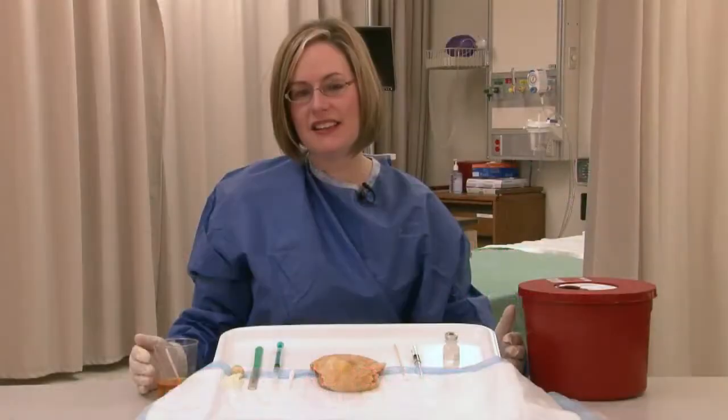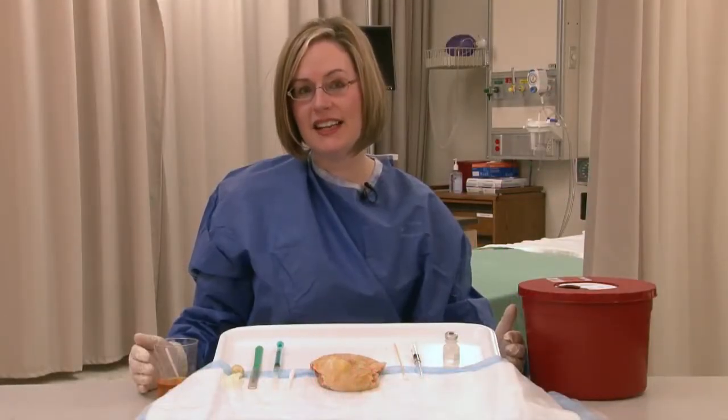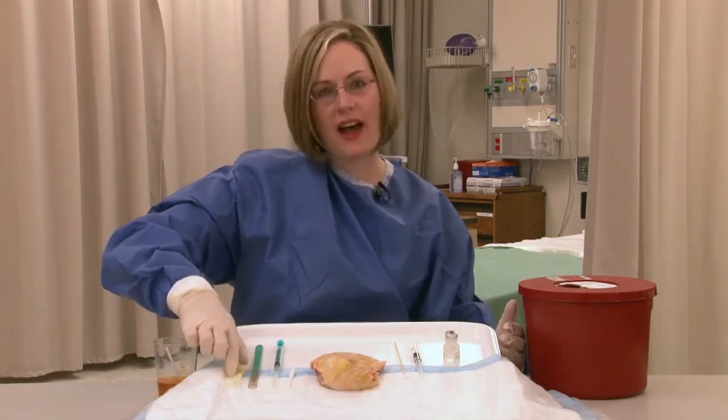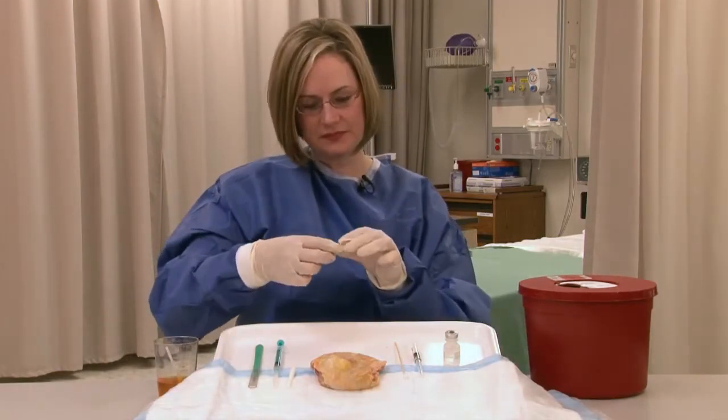This is a simulation of an incision and drainage of a Bartholin gland abscess with Word catheter placement. I'd like to show you how I created this simulation.